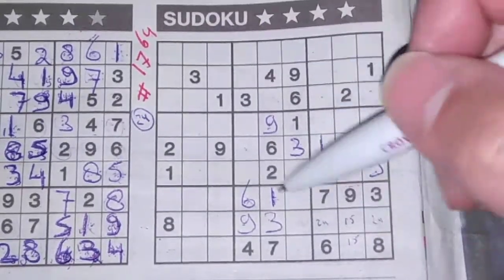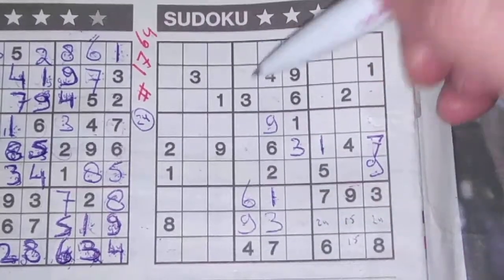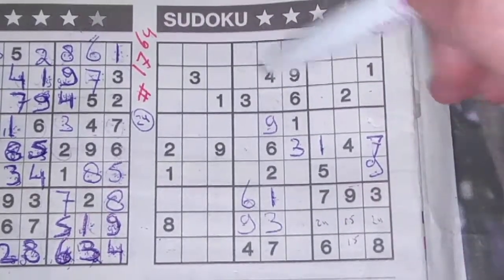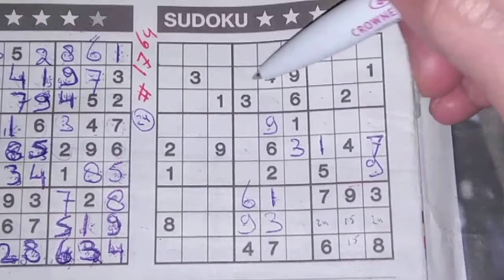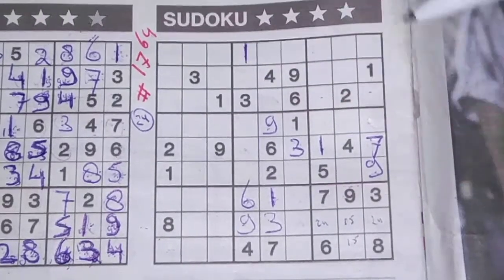1 in this column, 1 in the middle column, so the column next, the only 2 places for the 1 should be here or there. We see here 1, no 1 there, 1 should be there.